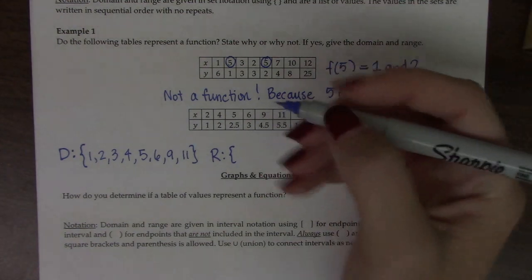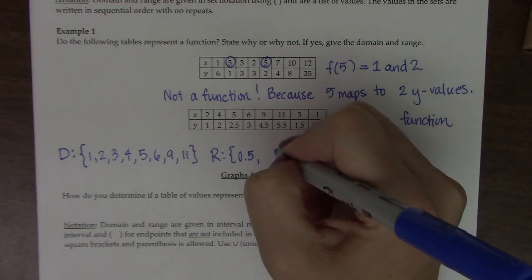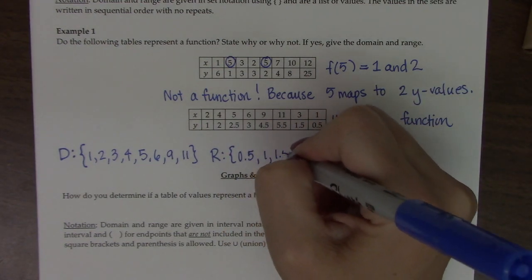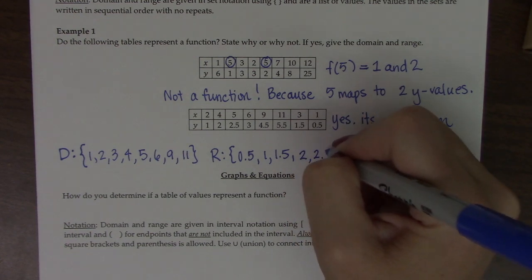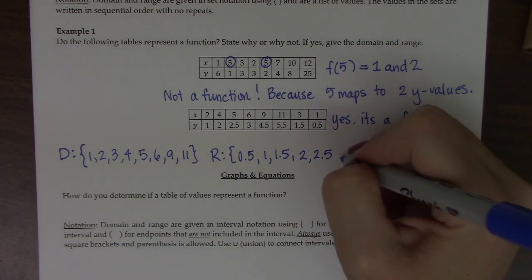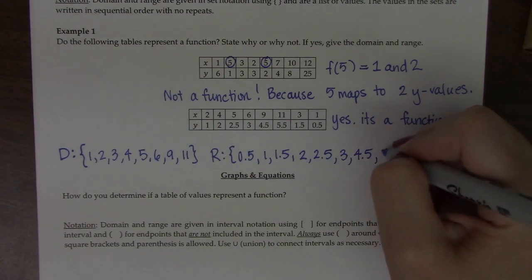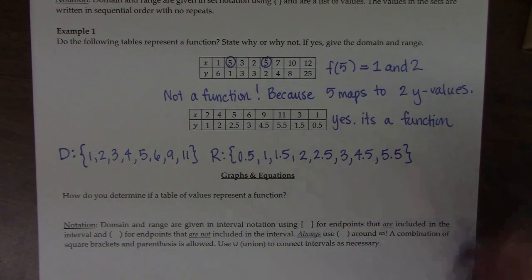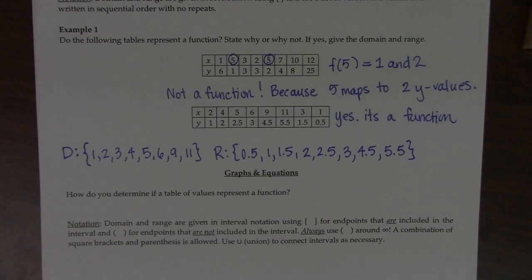In this case, I'm going to write these in sequential order. So 0.5, 1, 1.5, 2, 2.5, 3, 4.5, and 5.5.